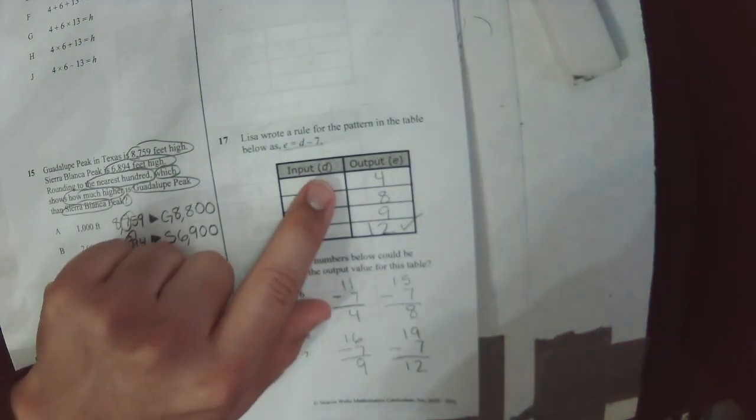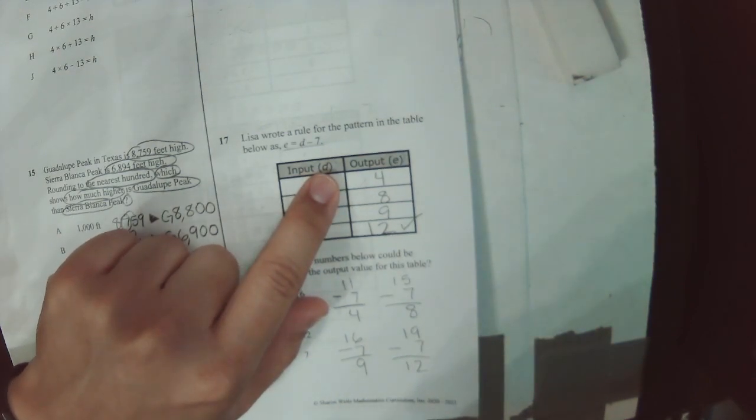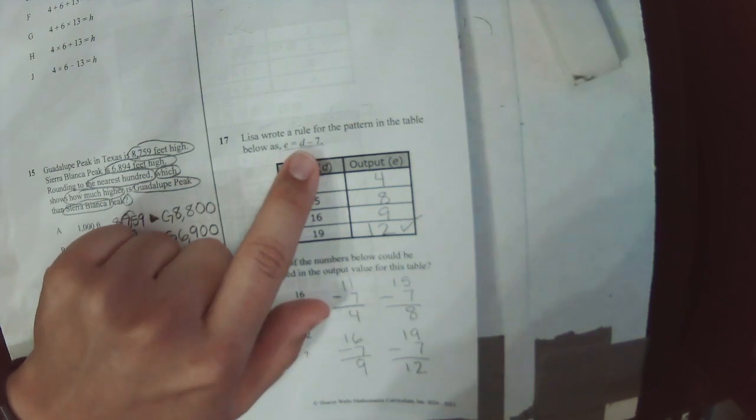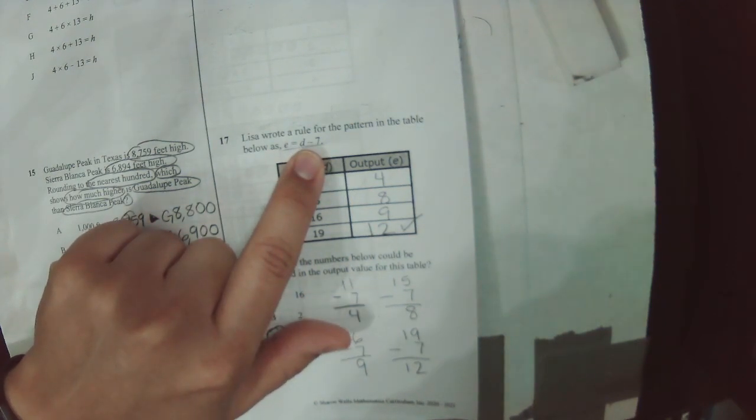Again, their one big trick for this one is trying to throw you off by using the letters. But take a look at that chart. It tells you instead of D, you use these numbers. Then all you do is subtract 7. Then you can find the numbers that they forgot or that they didn't include.